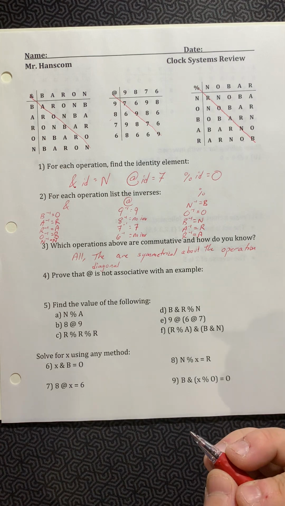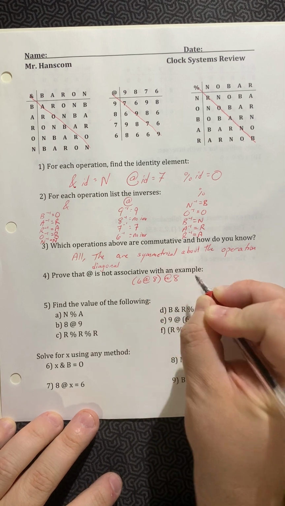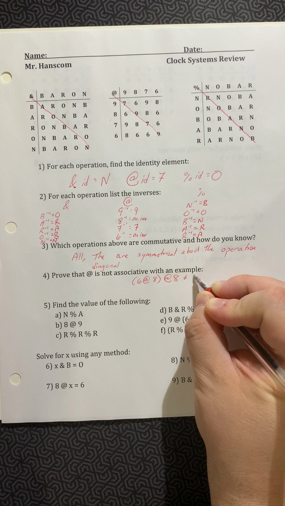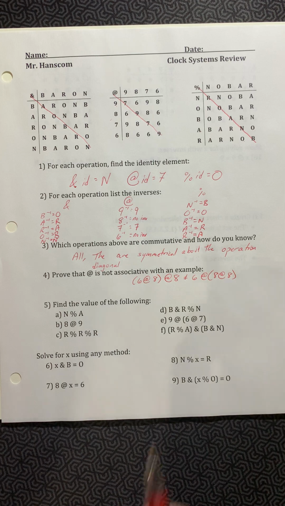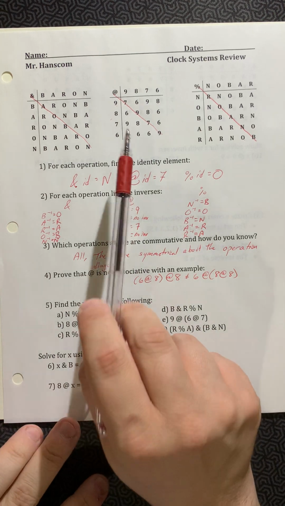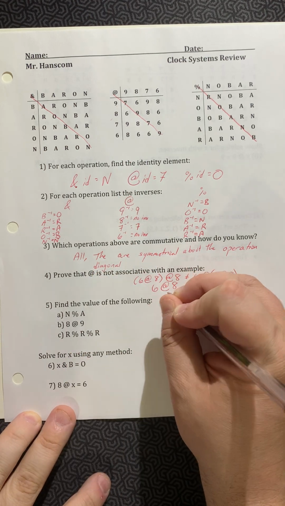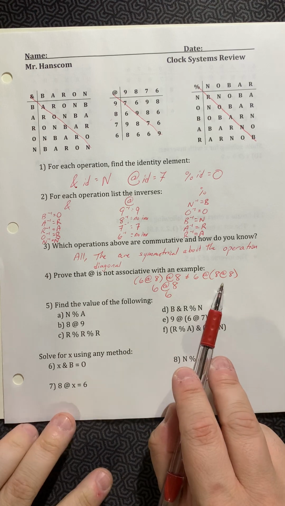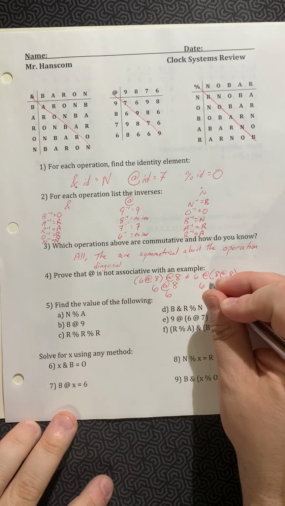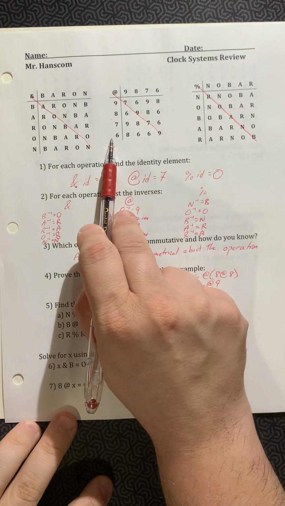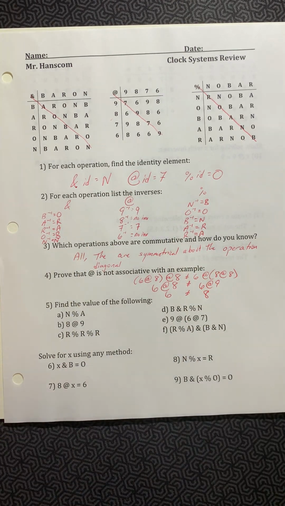So my counterexample is that 6 at 8, when you have the parentheses grouped at different locations, does not end up giving us the same answer. So 6 and 8 first grouped together. If I look at the chart, 6 with 8 makes 6. And so then we get another 6 at 8 making 6 again. Whereas 8 at 8 made 9. And then 6 at 9, if I follow 6 with 9, that makes 8. And so these ended up not being equal.